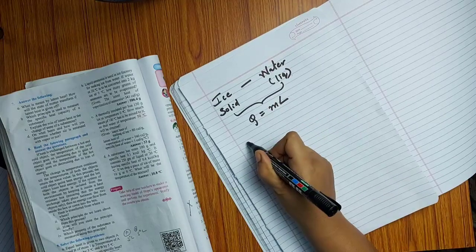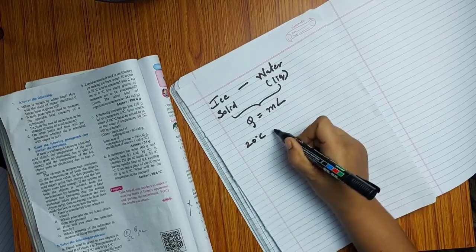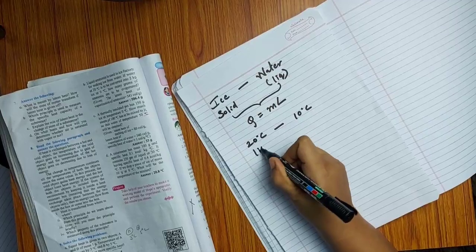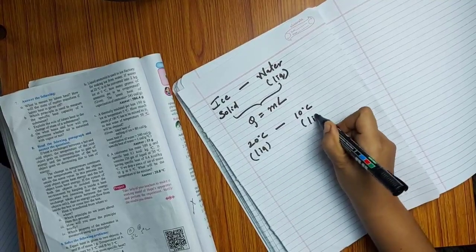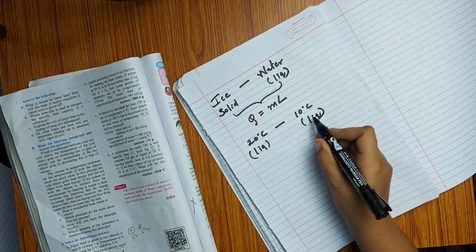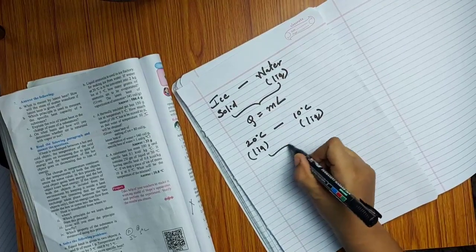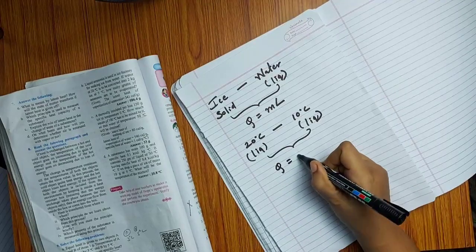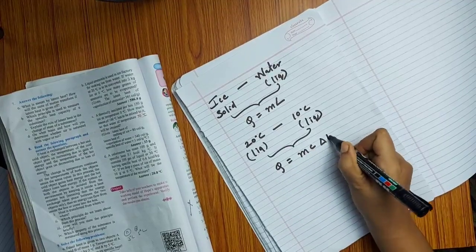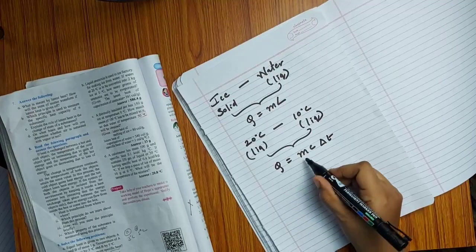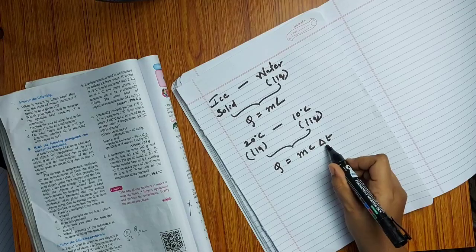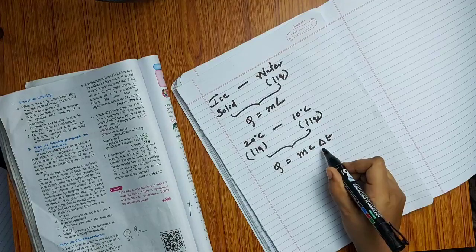Whereas when 20 degrees Celsius water is converted into 10 degrees Celsius water, both in the liquid state, that is only the temperature we are changing, we use the formula Q is equal to mc delta T, where Q is the heat, m is the mass of the substance, c is the specific heat, and delta T is the change in the temperature or the difference in the temperature.